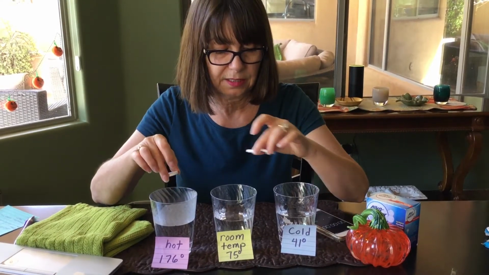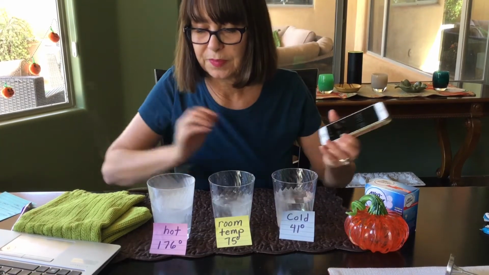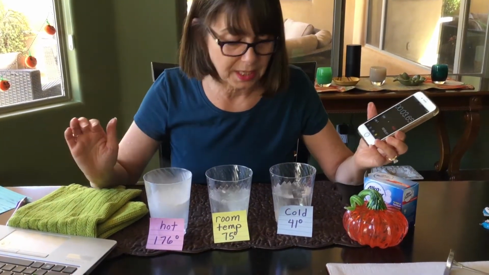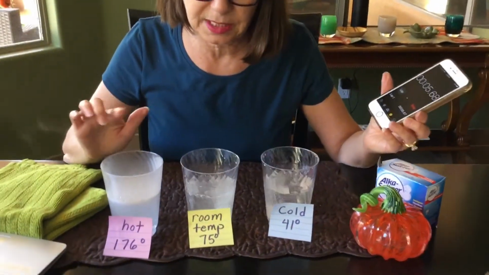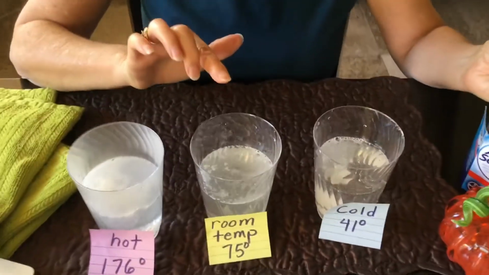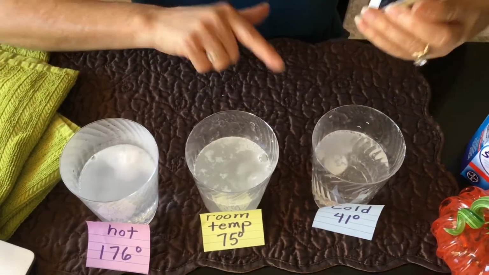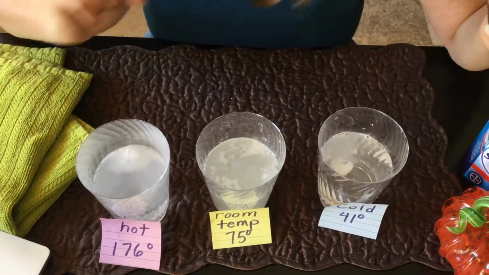Here we go, ready? Boop, boop, boop, and start. All right, so I see a lot of fizzing happening over in the hot, some fizzing happening here in the room temperature. And notice the cold is the only one that sank to the bottom. All right, let's see how fast.